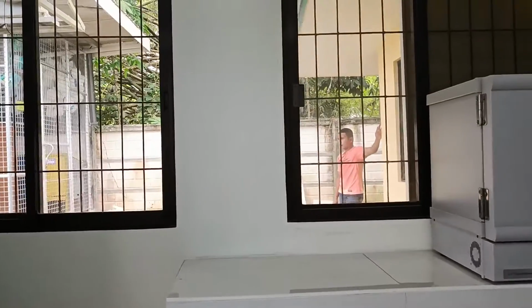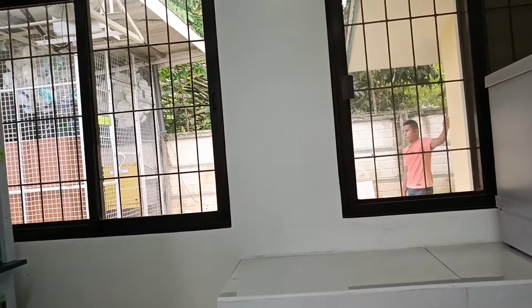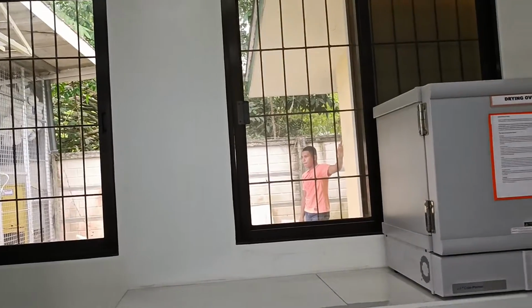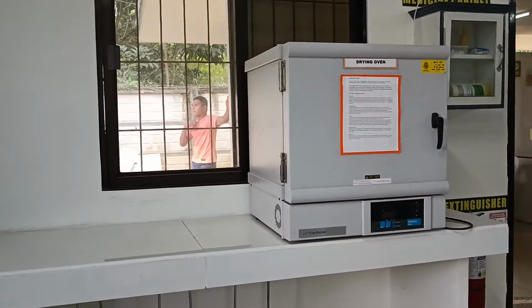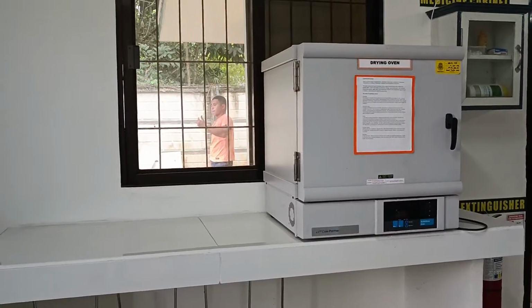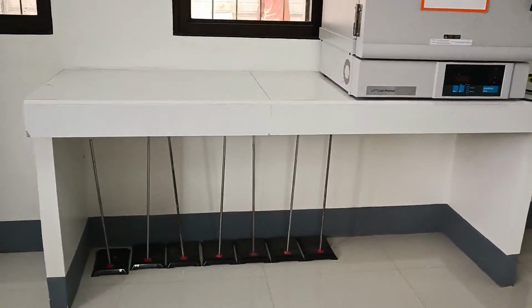A tiled counter near the fume hood serves to hold heating stoves and the drying oven. Down below is the storage for iron stand.